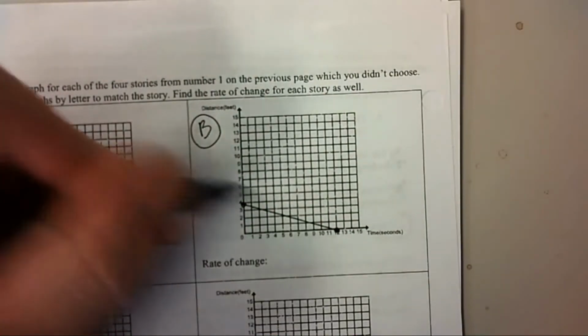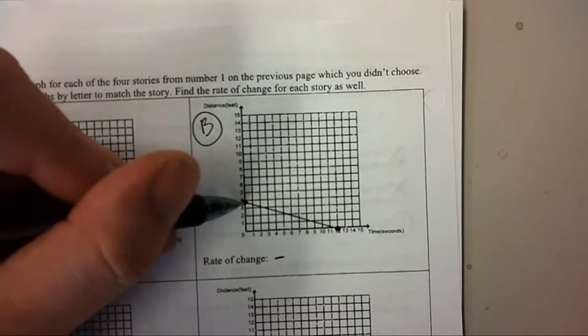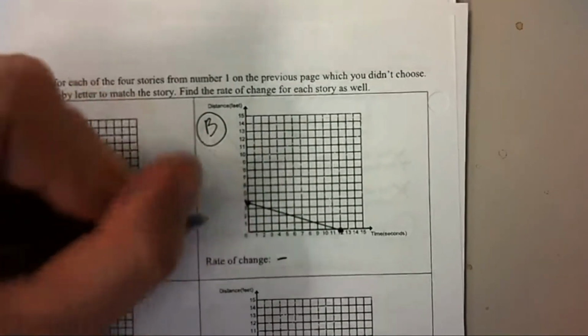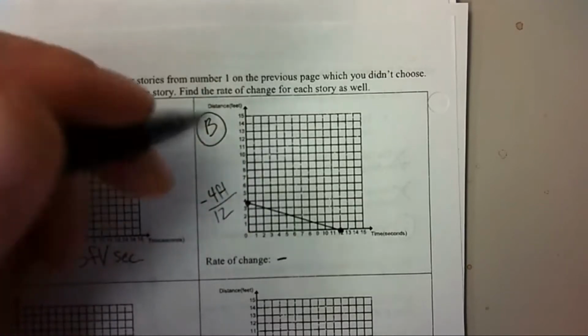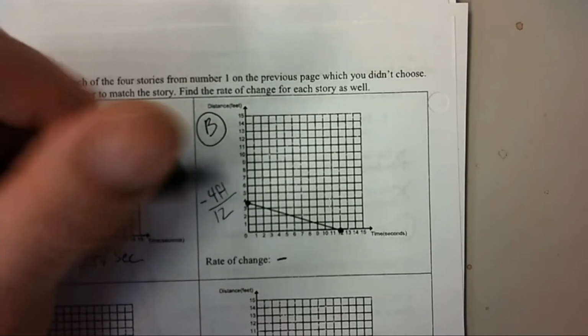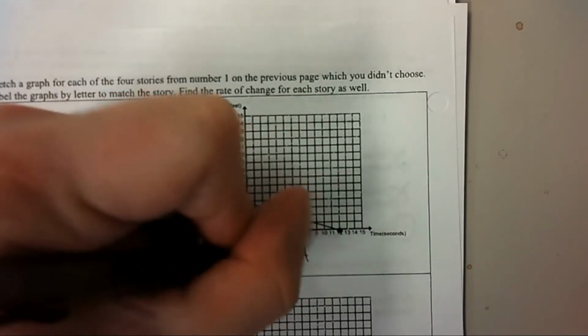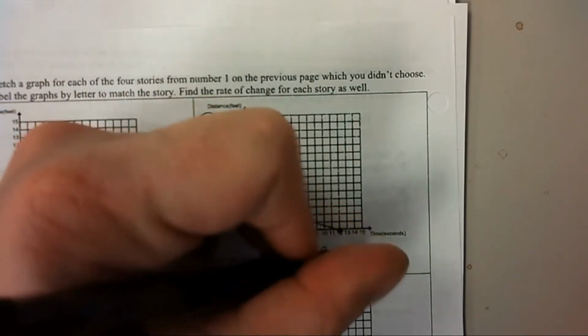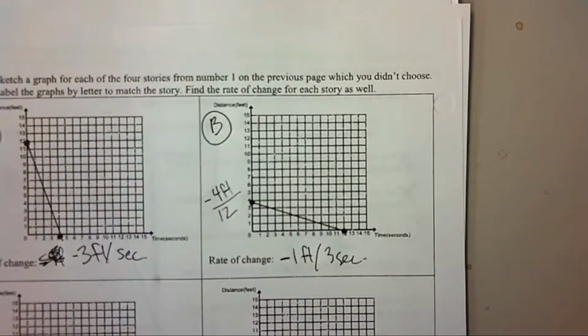And the rate of change. Okay, it is going down again, so it's definitely a negative there. And I think, well, negative 4 feet, 12 seconds. So what the heck is going on? That means it's going down 1 foot for every 3 seconds. That cat's only moving 1 foot every 3 seconds.